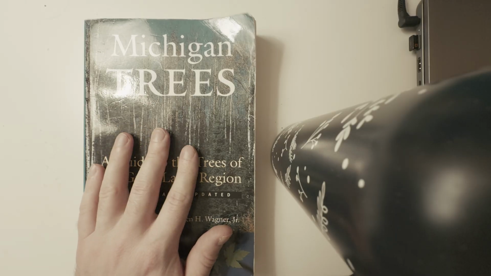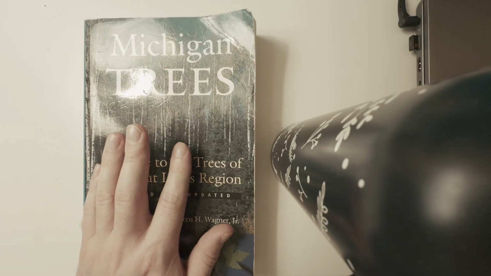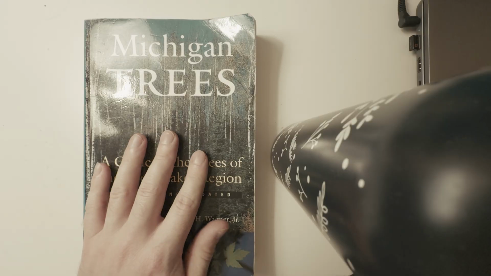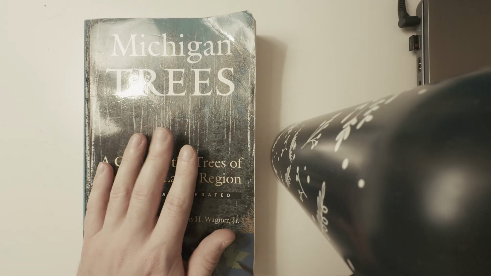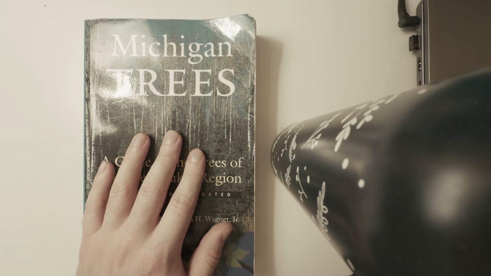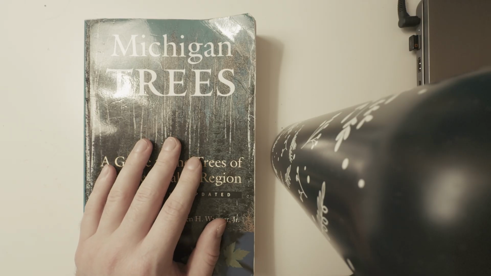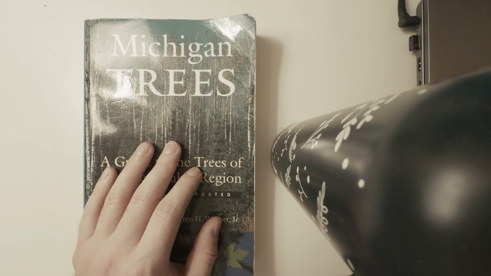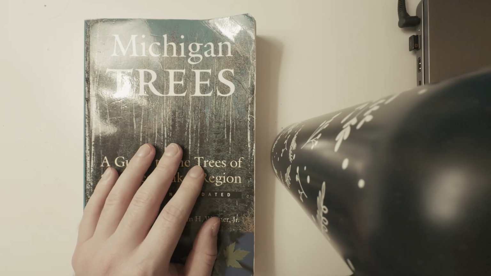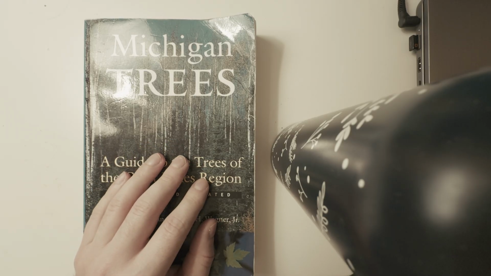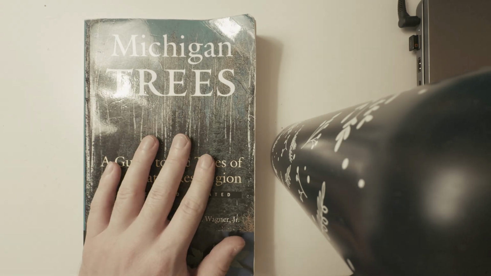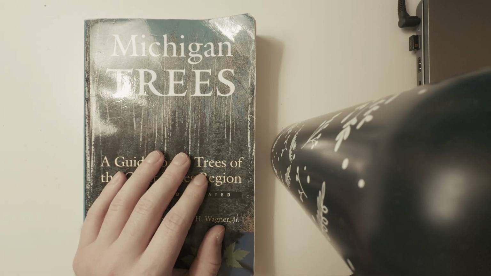Michigan trees, beginner to identification. In our first video, we looked at the basics of tree identification skills. More specifically, we started by looking at the actual characteristics of leaves, the different types of leaves and their arrangement, which you might recall. Today, we're going to focus more on autumn and winter identification.